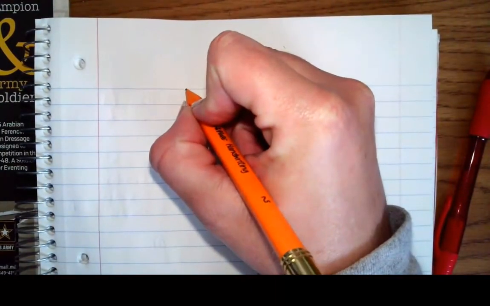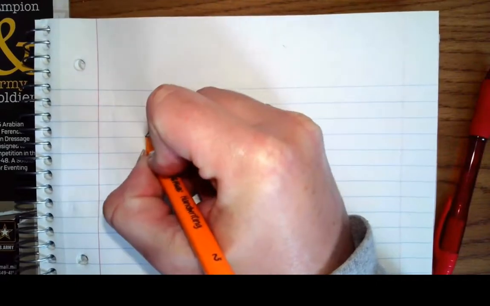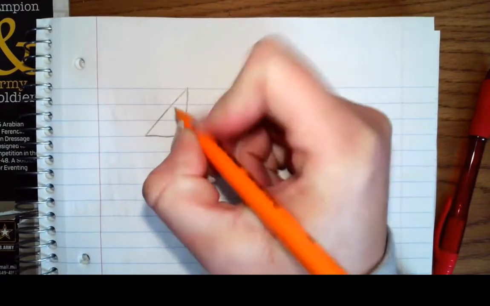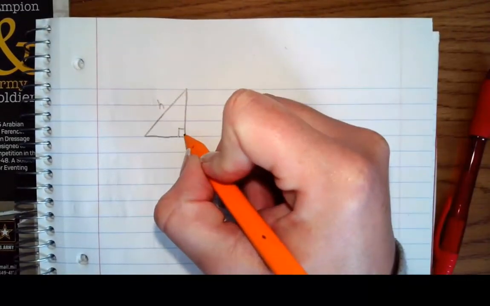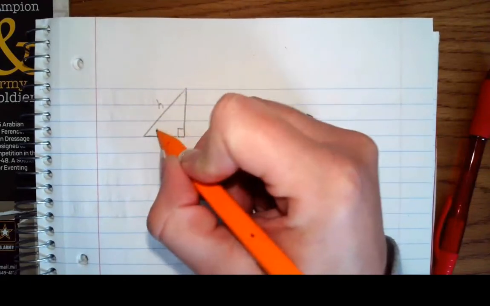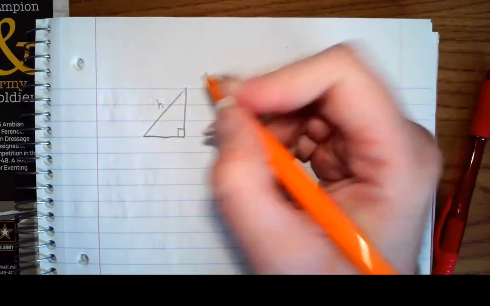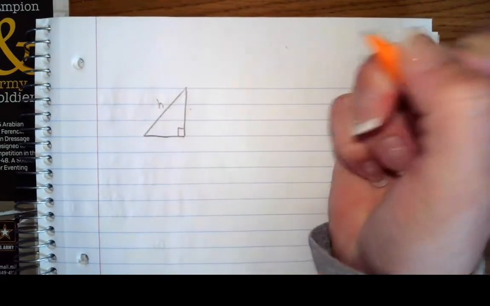If I've got a right triangle, there's my right angle, so this is the hypotenuse. Okay, these two angles together will add up to 90, because 90 plus these two will be 180. And then this is a leg, and this is a leg.